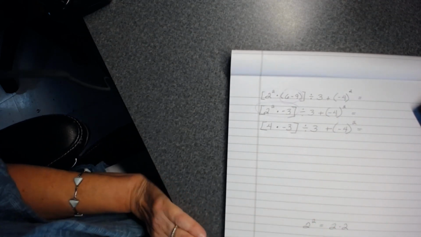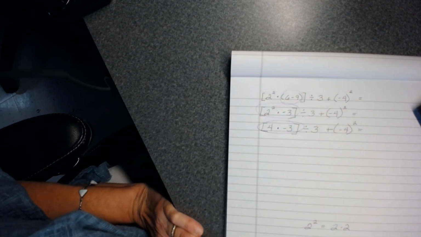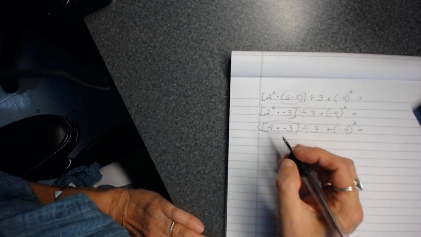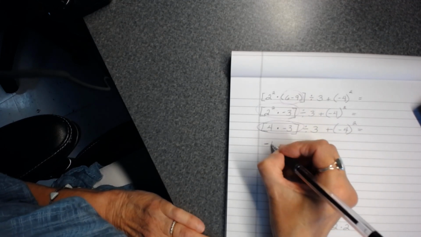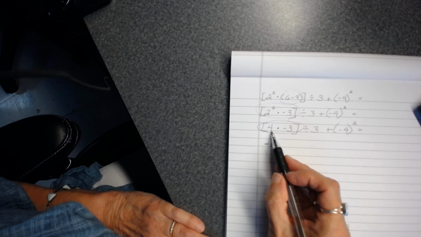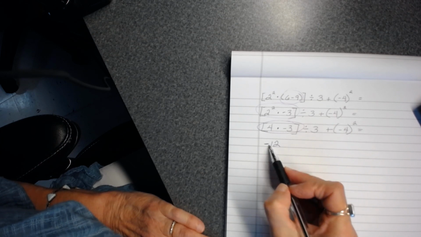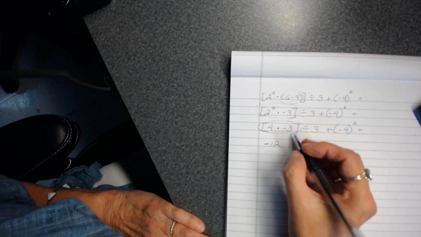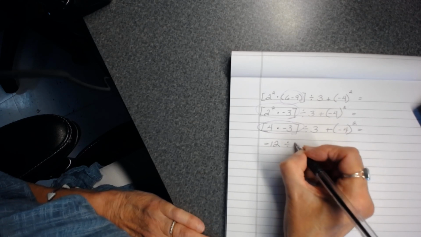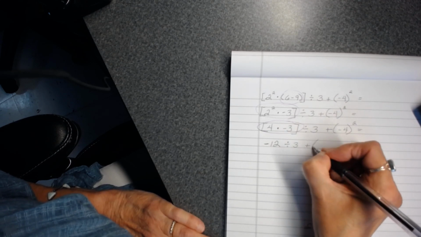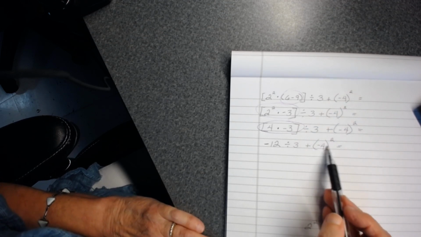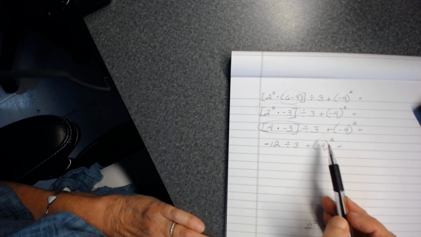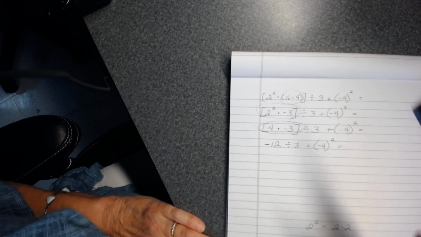All right, 4 times negative 3. Well, positive times a negative gives us a negative. And 4 times 3 is 12. So 4 times negative 3 is negative 12. Divided by 3 plus negative 4 squared. Okay, let's get this out of the way now. Exponent next. We've done all our parentheses.